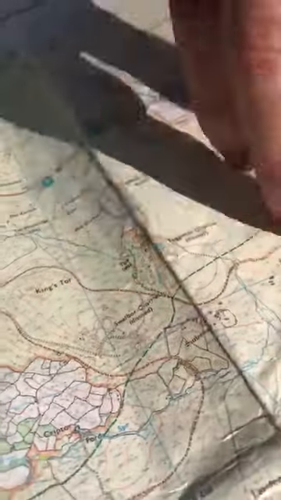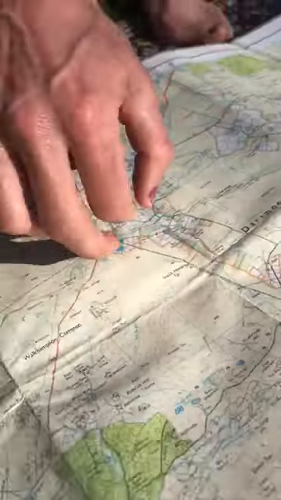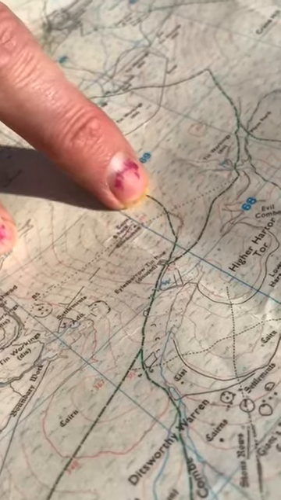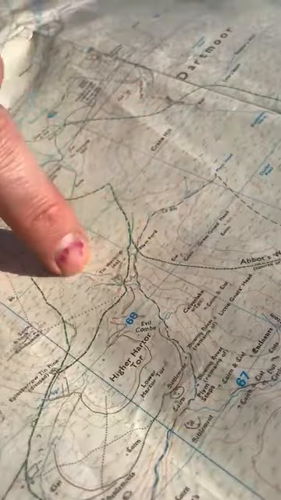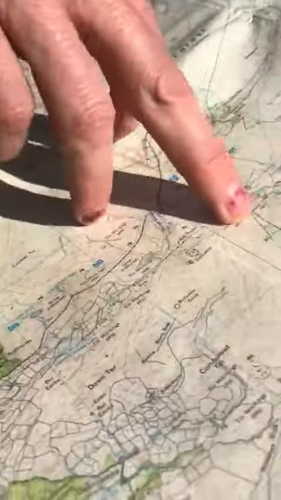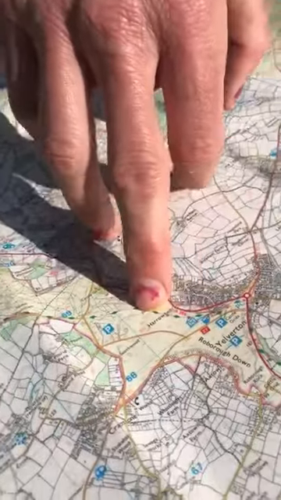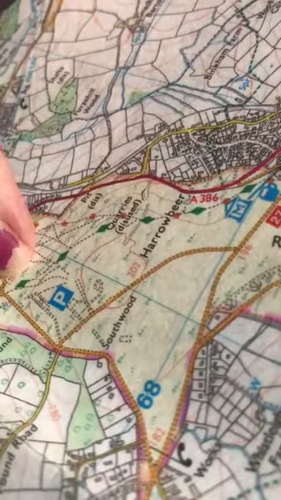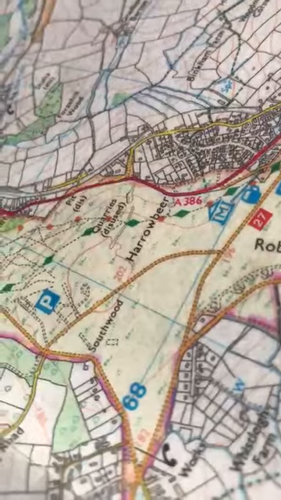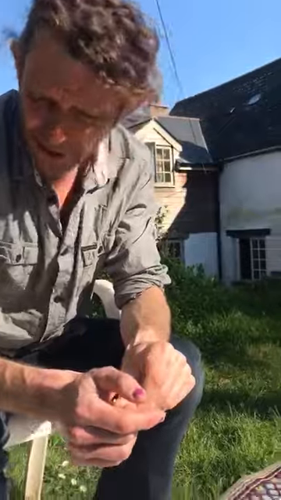Now just some of the other features you might want to identify. This is all on the index on the map, so they tell you anyway, but here we go. You've got bridle paths, which are these thicker green dotted lines, and then you've got footpaths, which are shorter green dotted lines, and then you've got the national trails, such as the Two Moors Way, for example, but it's similar to this. It's got diamond formation there.